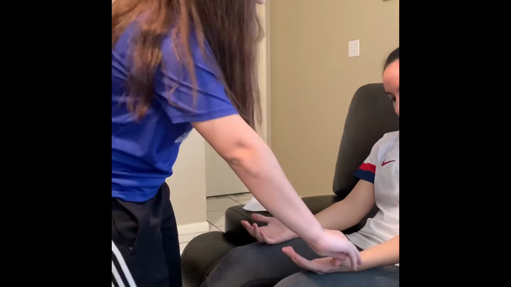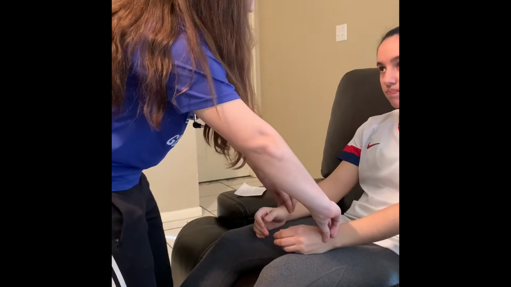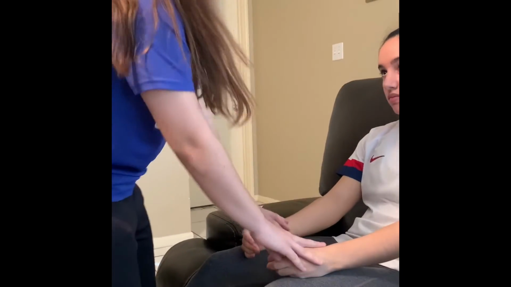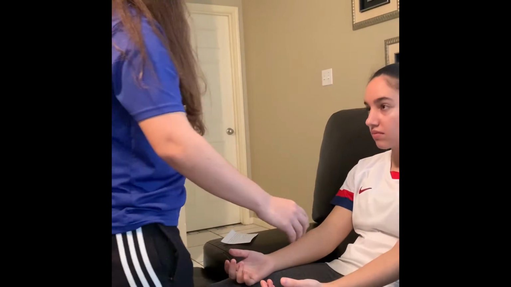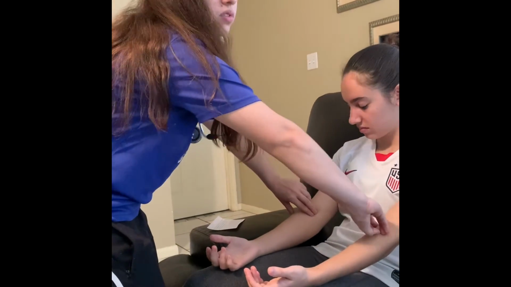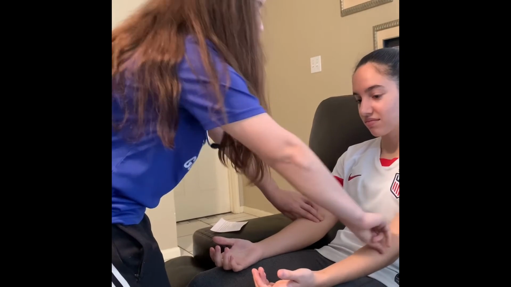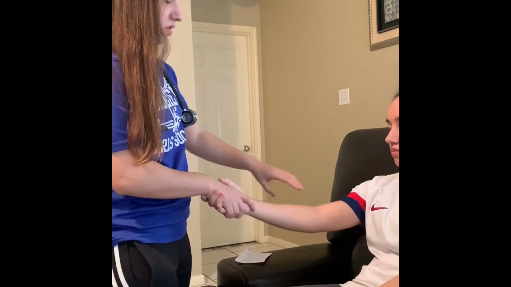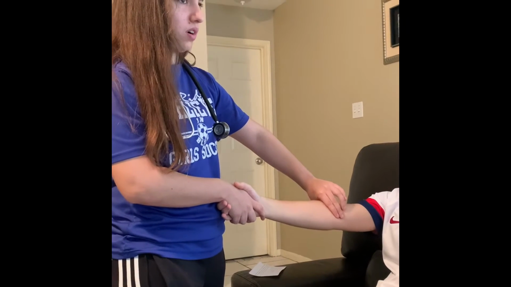I'm going to palpate for the radial pulse, 2+ strong, equal bilaterally. And I'm going to also do this to the brachial pulse, 2+ strong bilaterally.